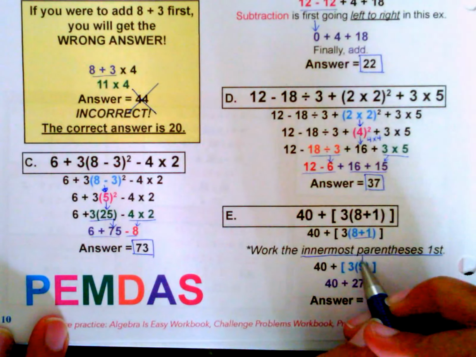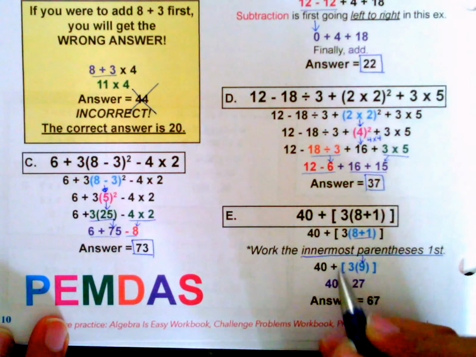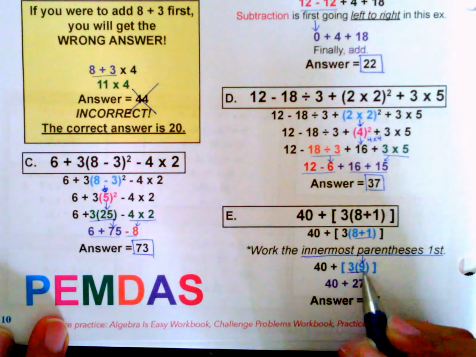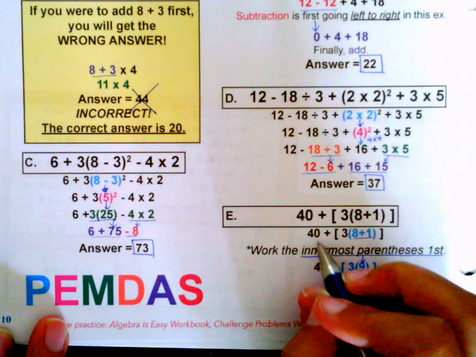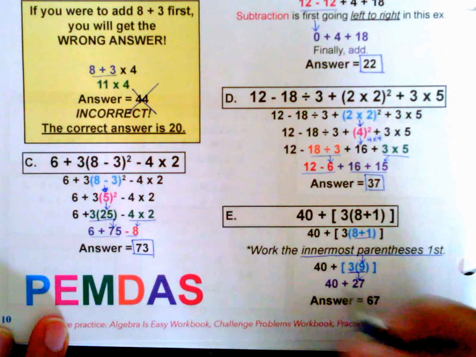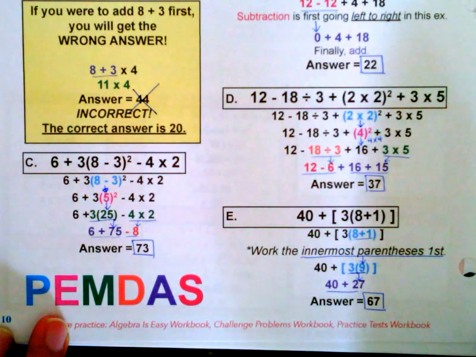That is 9. And now we do, these are also like parentheses, so we do that next. 9 times 3 is 27. So then we have this 40 that's just been hanging out. It's just been coming down each time. 40 plus 27 is 67.